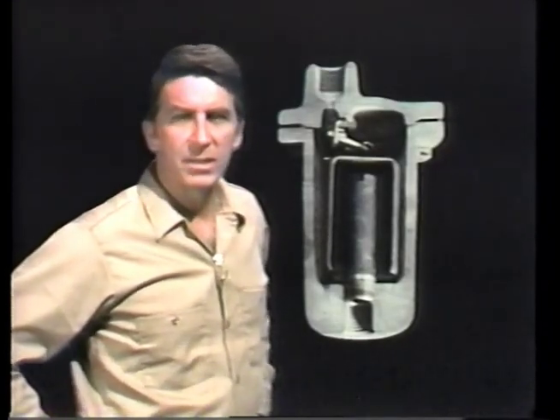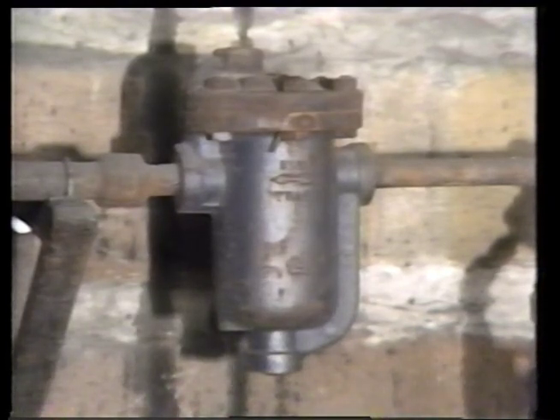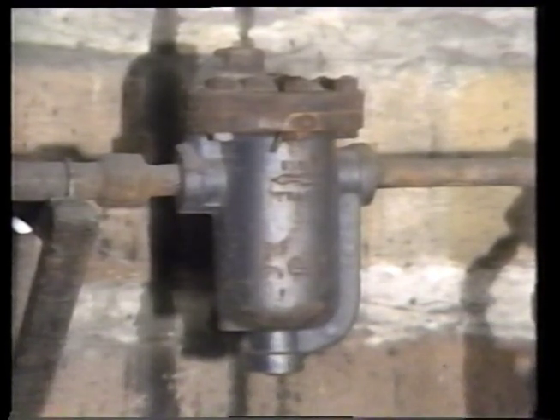So far, we've looked at the internals of 5 types of steam traps, and we've seen how they operate. But when, as part of your job, you have to inspect a trap to determine if it's working properly, you're not going to be able to see inside. And just looking at the outside of the trap isn't going to tell you very much, especially if the trap doesn't discharge to the atmosphere.